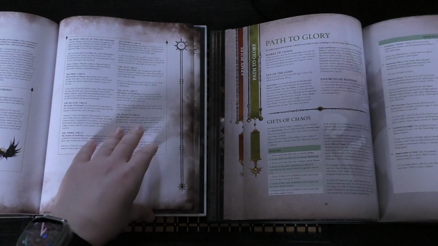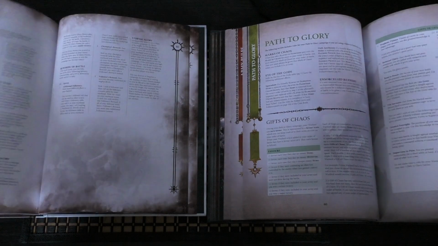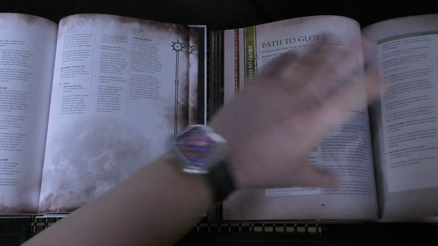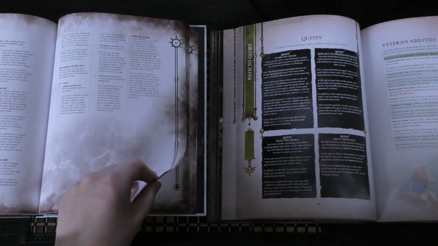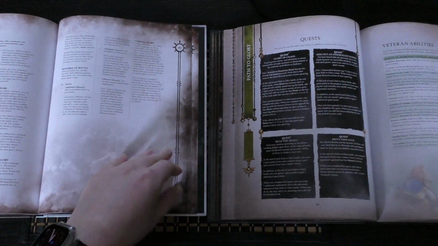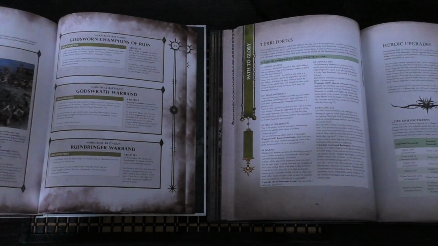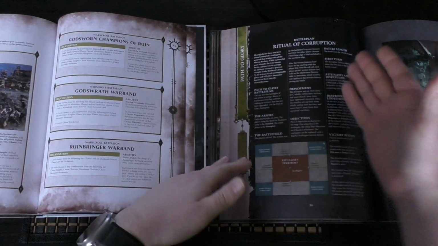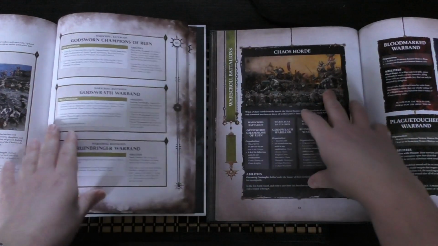You've got Host of the Everchosen, and then a battle plan, and then Path to Glory. So we're on Path to Glory here in 3rd edition. I prefer the layout of this and the coloration. You've got the veteran abilities, and then you've got the warband tables, territories, heroic upgrades. So Path to Glory has a fair few more, and you've even got a battle plan, Ritual of Corruption, and Chaos Horde.